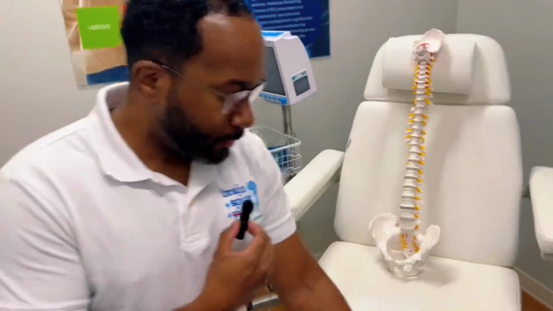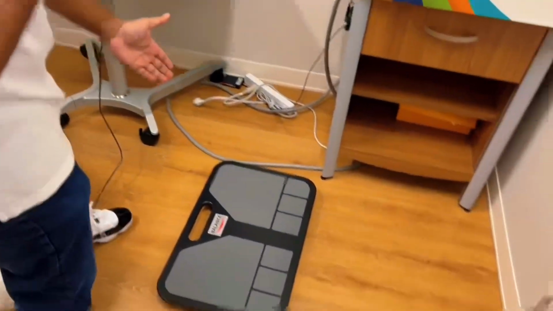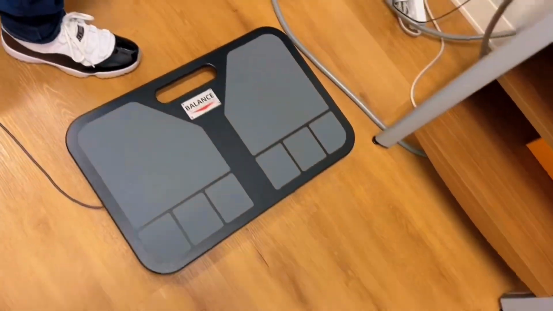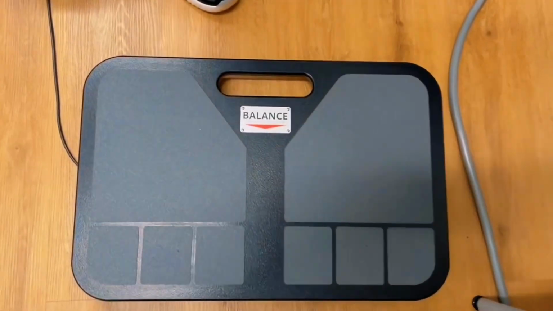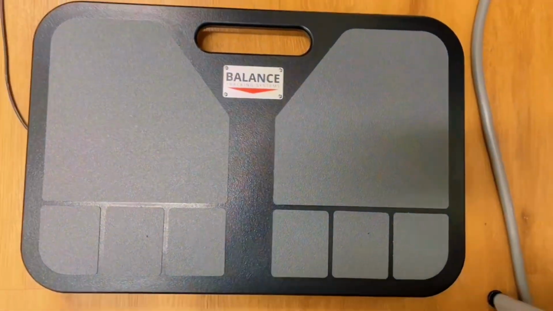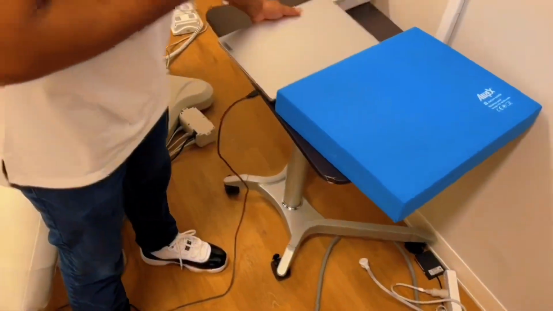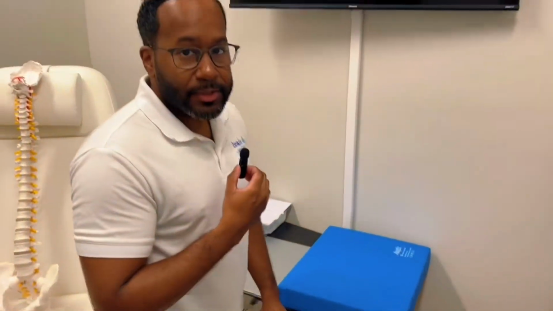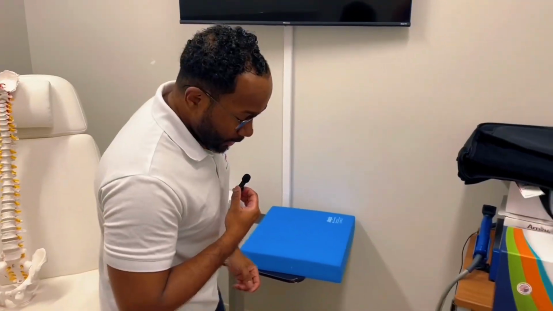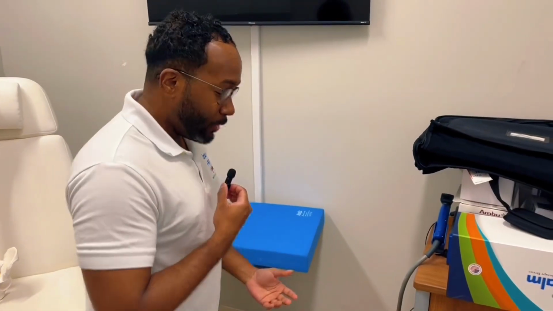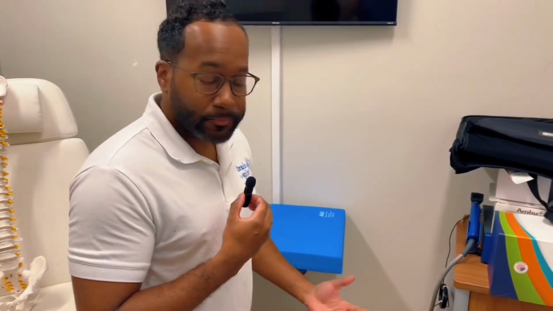Now here, our balance board, or CDP, as I mentioned earlier. Here we do run a series of tests through this computer. Okay? What we do is, again, we try to measure the balance of a patient. And in order to do that, we challenge them in different ways.